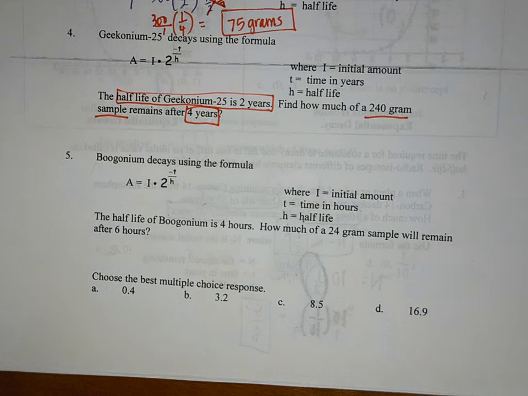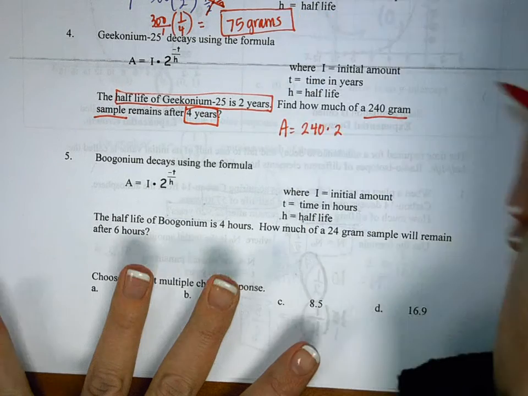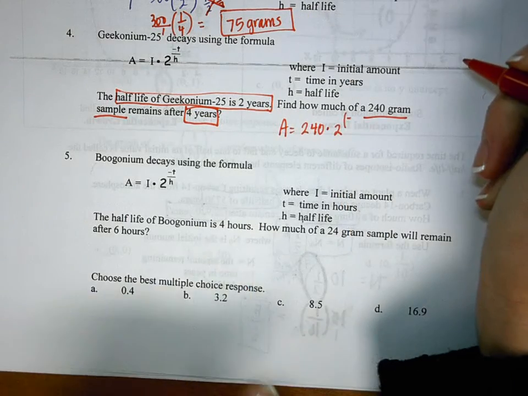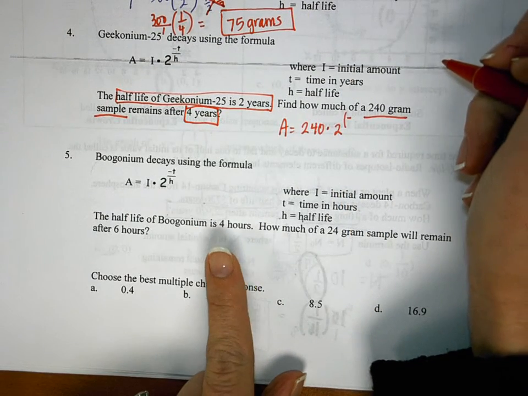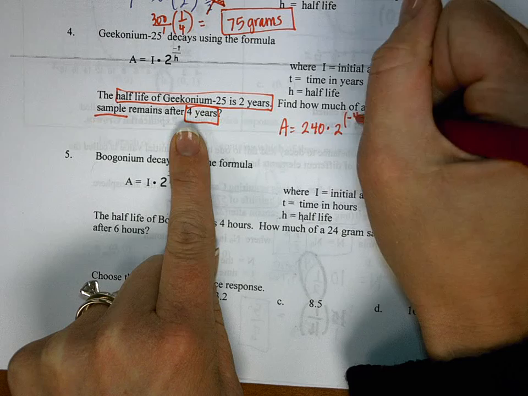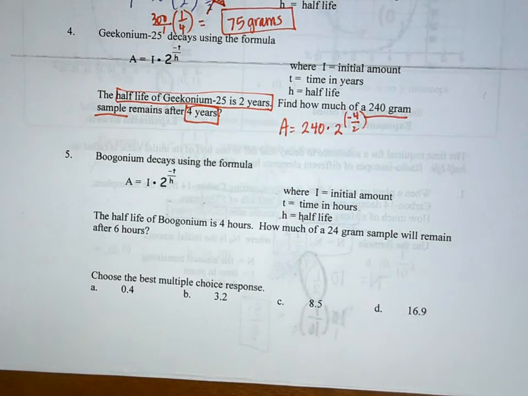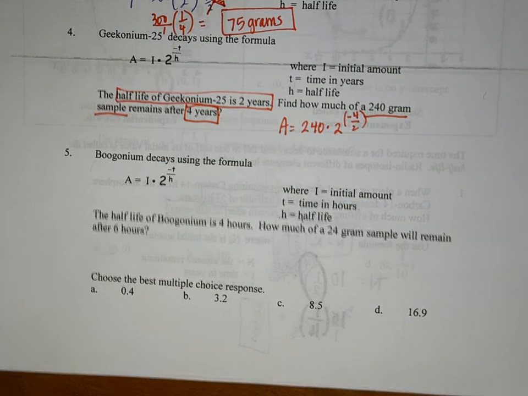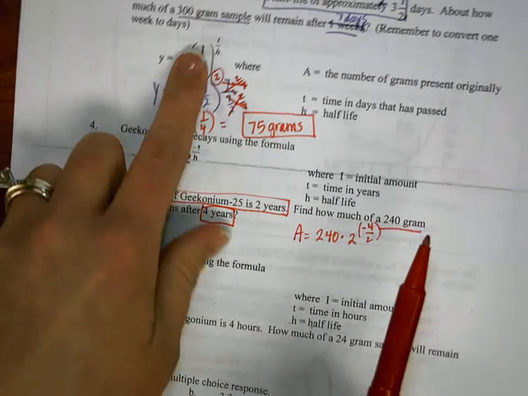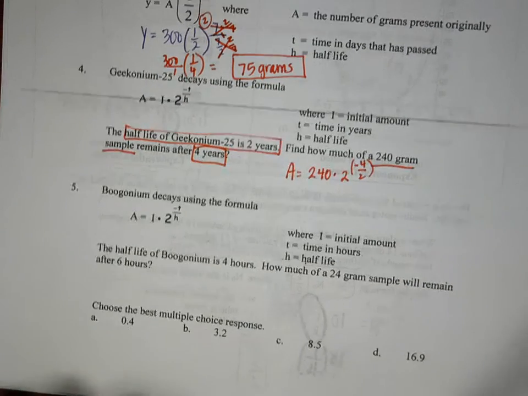What is my initial amount? Very good. So we have 240 times 1/2, and then it's this one. Notice that the exponent is negative. And then what is my t value? T is 4, divided by my half-life, which is 2. And the formula is different, good, because you remember how when we are doing our exponentials, there are whole numbers and there are fractions. So there's growth and there's decay as well.